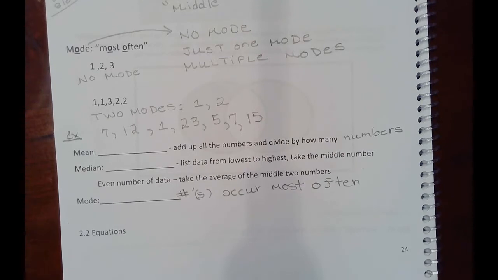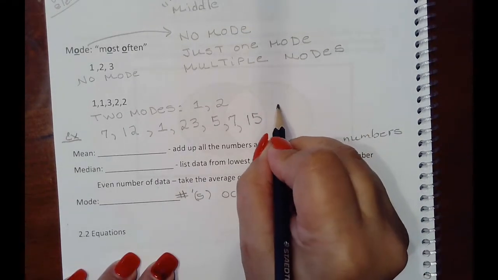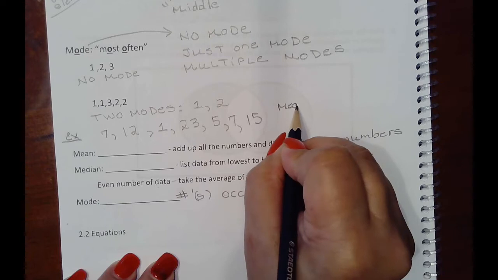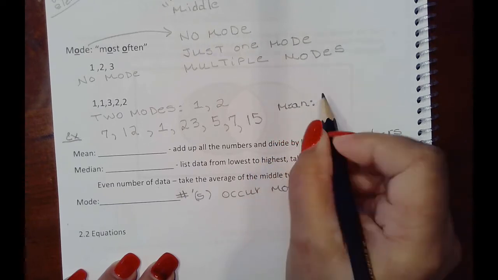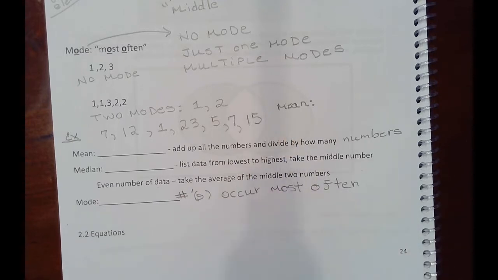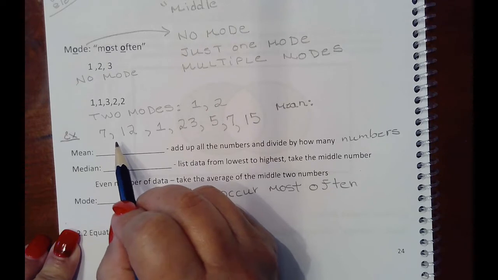Let's say that we have these numbers in a list, and we want to do each of the 3 things that we've spoken about thus far. Let's say that we were going to do the average. If you're going to do the average, or what we call the mean, you would do the sum of all of these numbers. So you would add all of them up. And look at how many elements there are in the set.